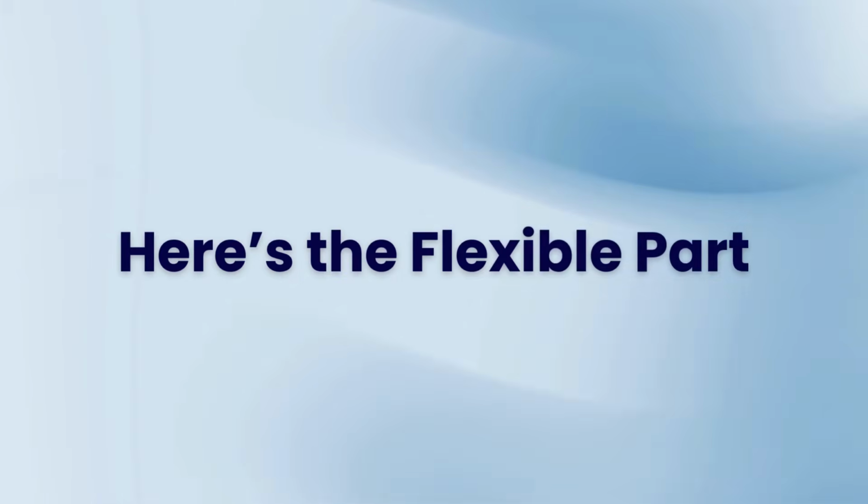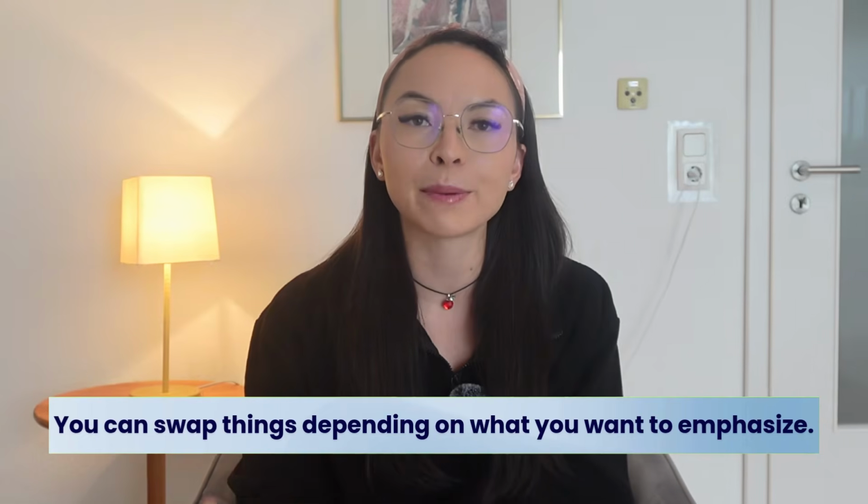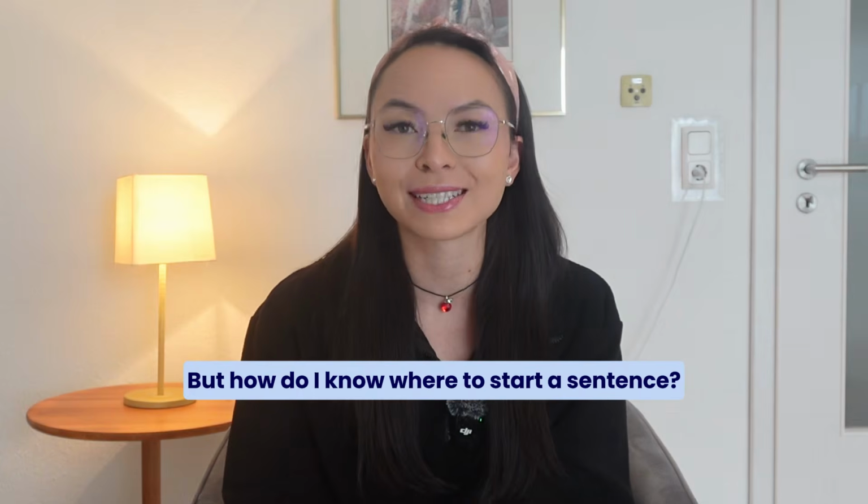And here is the flexible part. However, since German word order is more flexible than English, you can still swap things around depending on what you want to emphasize. Now you might think, great, I understood all of that, verb goes second, I can move things around, but how do I know where to start or with which information to start a sentence?